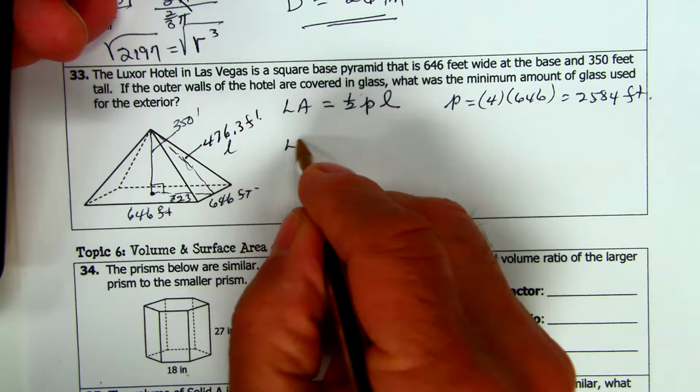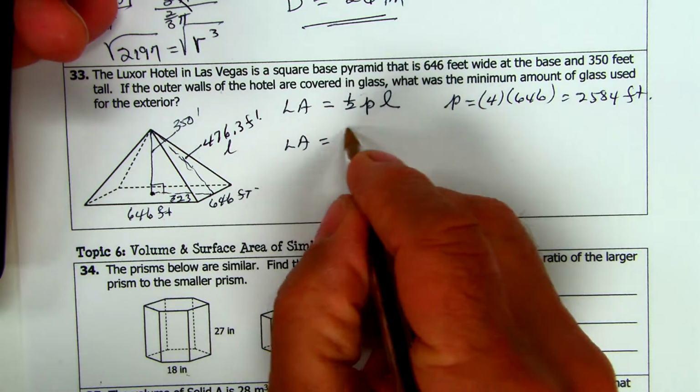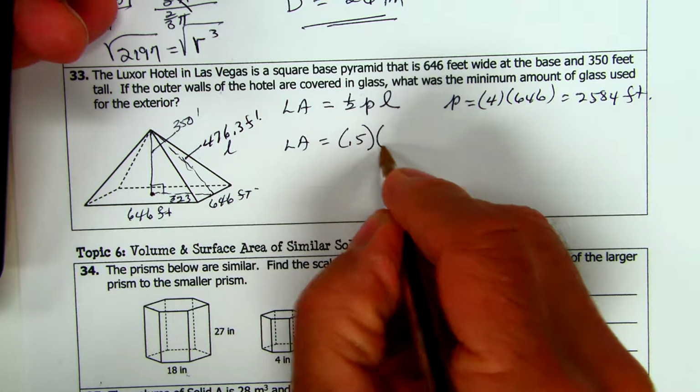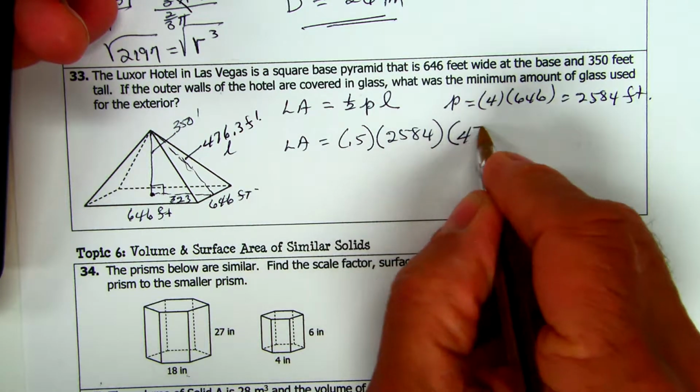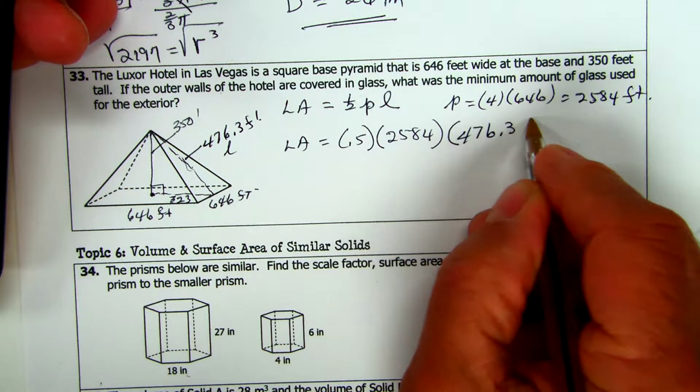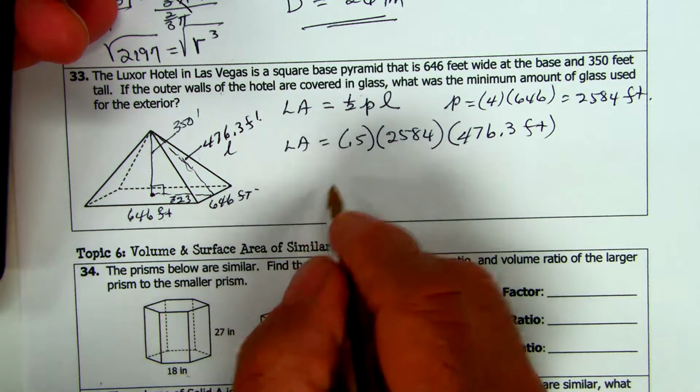So we can see that the lateral area is going to be 0.5 times the perimeter, 2584, times the slant height, 476.3 feet. Now, let's do the math here.